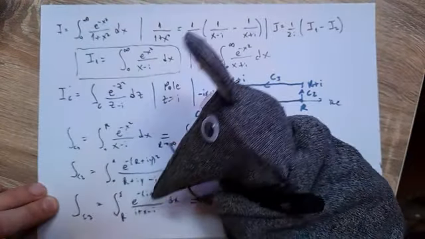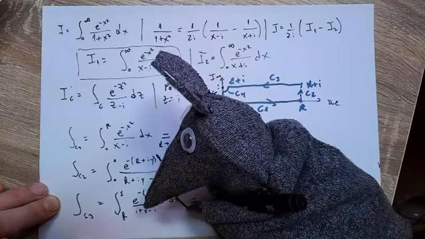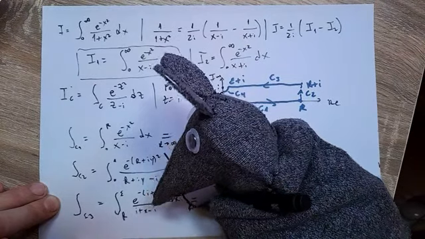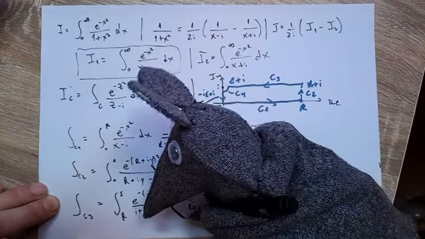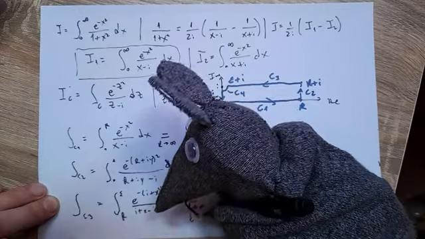We can simplify this in the limit as R goes to infinity and epsilon goes to 0.